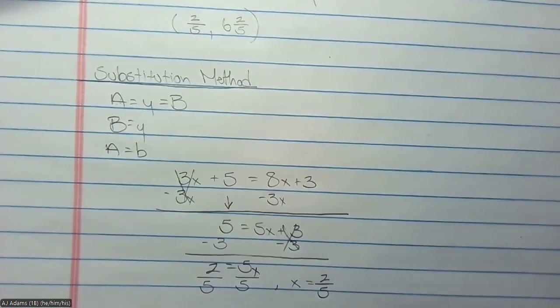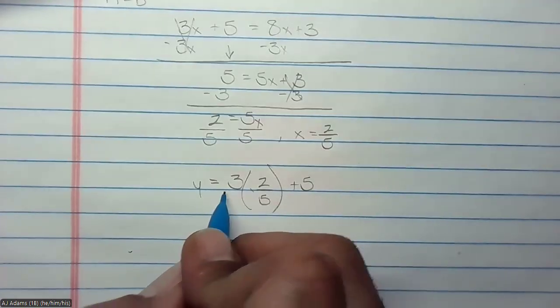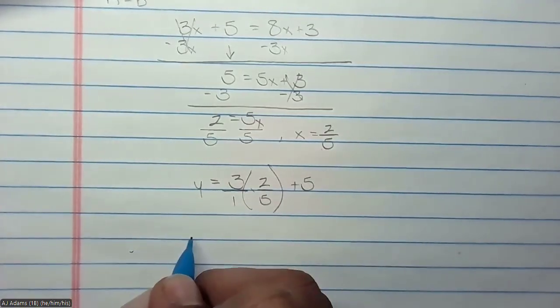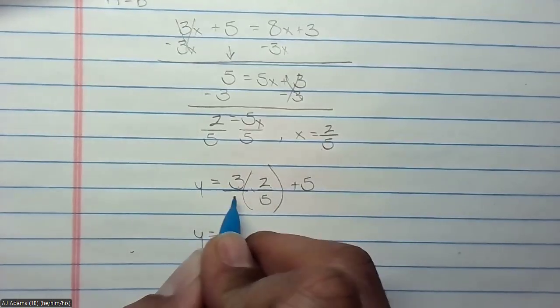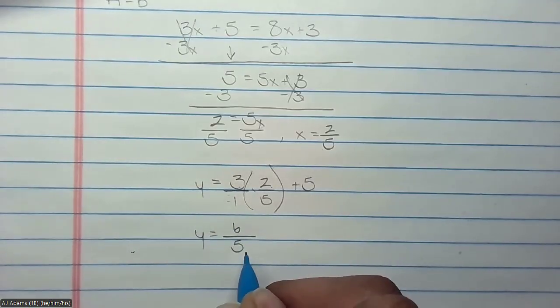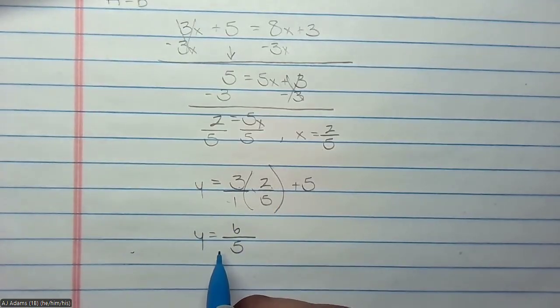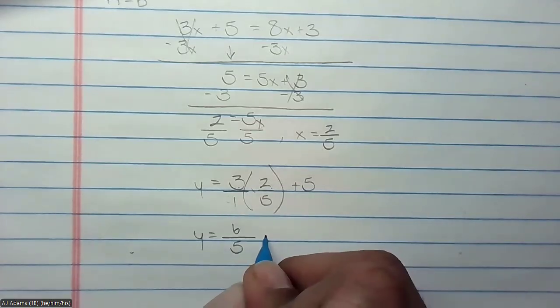Plus 5. And now we should simplify this equation. This 3 is actually over 1. So we have y equals 3 times 2 in the numerator, that's 6, over 1 times 5 in the denominator. Y equals 6/5 plus 5.